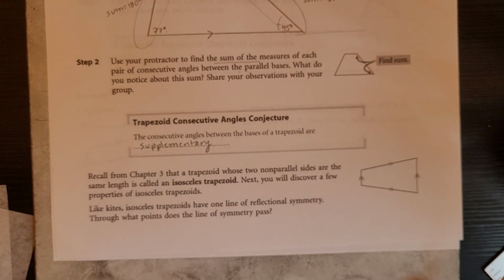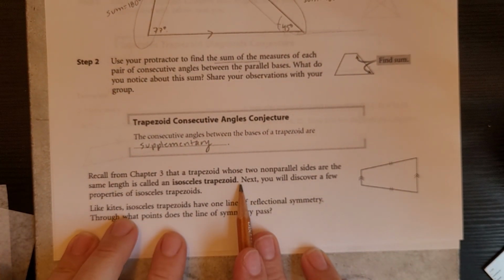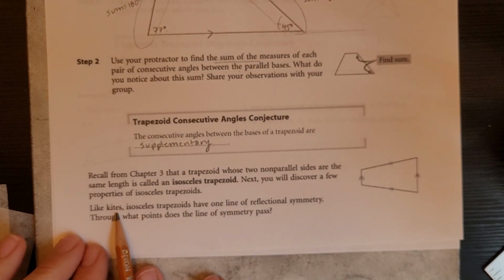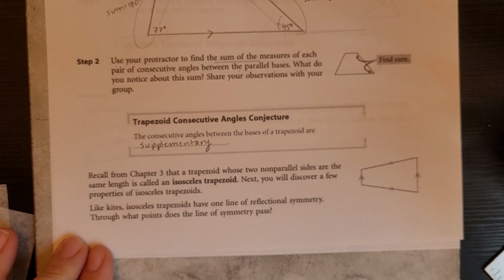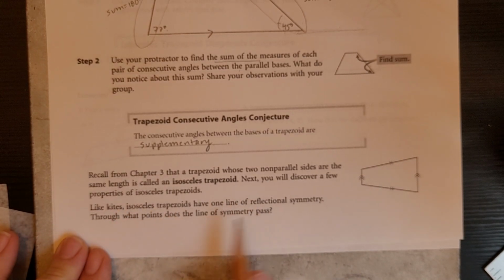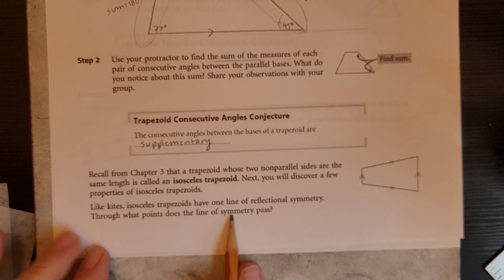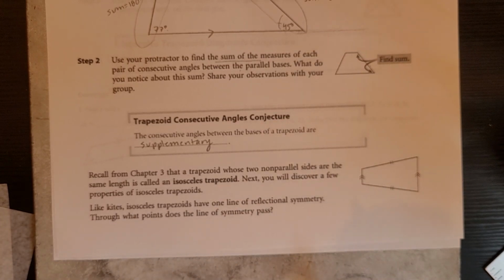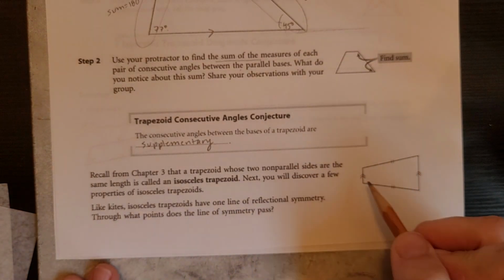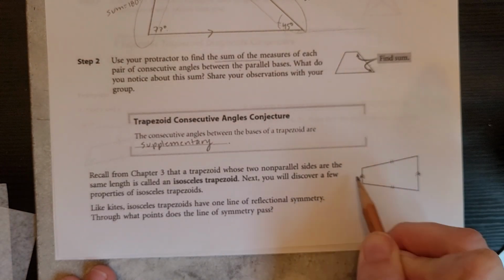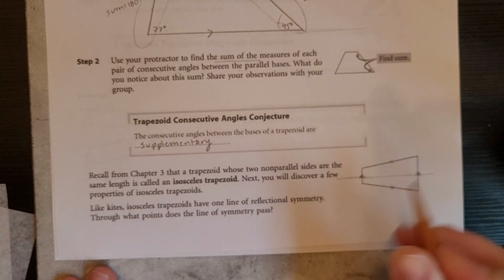Okay, so now we're going to take a look at some isosceles trapezoids, right? Like kites, isosceles trapezoids have one line of reflectional symmetry, and through what point does the line of symmetry pass? It passes through the midpoint of each of the bases. So you can imagine drawing a line.